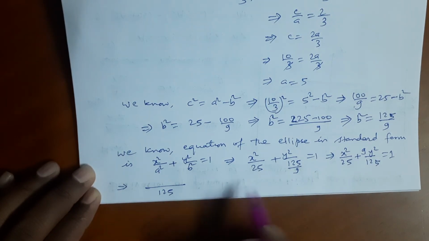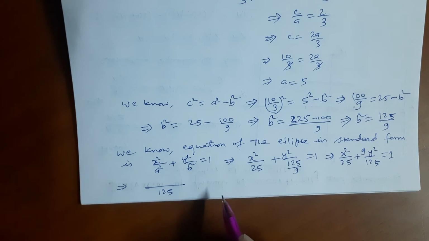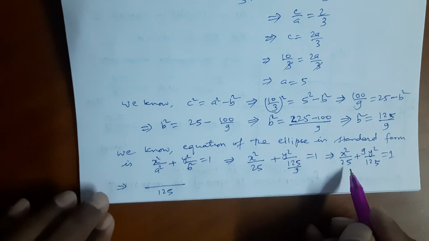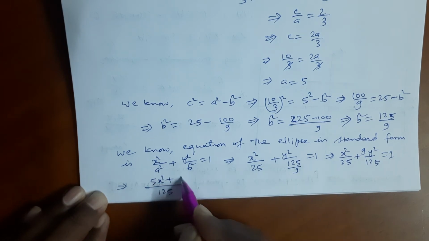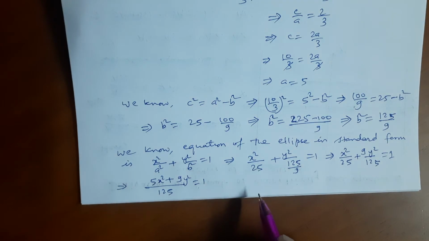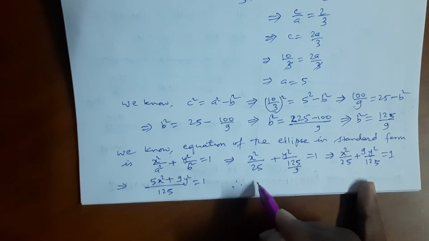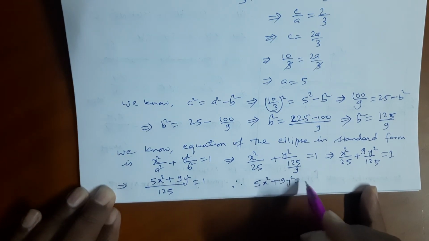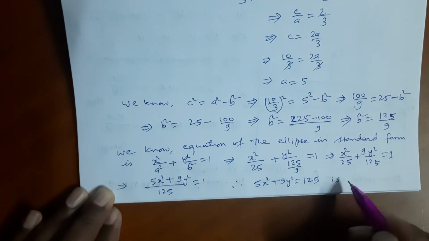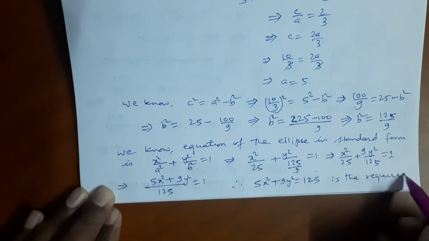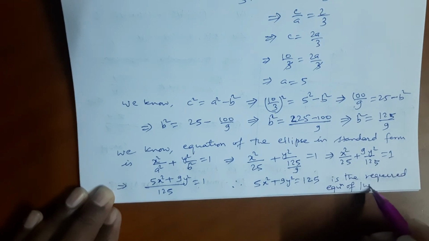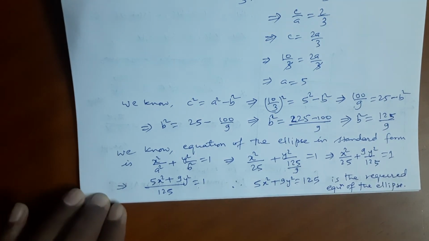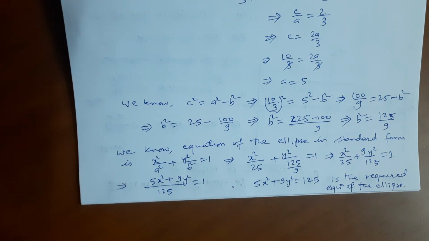125, 25 can divide 9 times. Here 25 can divide 5 times, so 5x square plus 9y square equals to 1, and therefore 5x square plus 9y square equals to 125 is the required equation of the ellipse. Okay, in this way we can deduce the equation of the ellipse when focus and eccentricity is given.